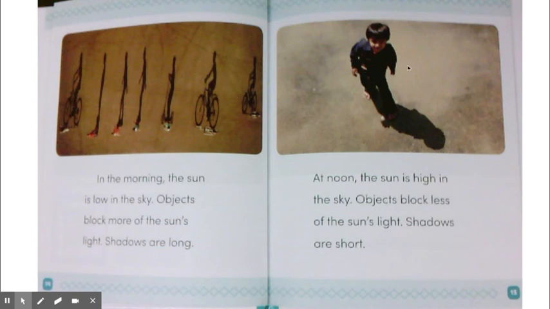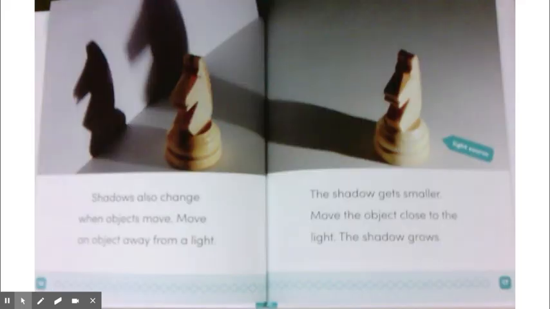At noon, the sun is high in the sky. Objects block less of the sun's light. Shadows are short. Shadows also change when objects move. Move an object away from a light, the shadow gets smaller. Move the object close to the light, the shadow grows.